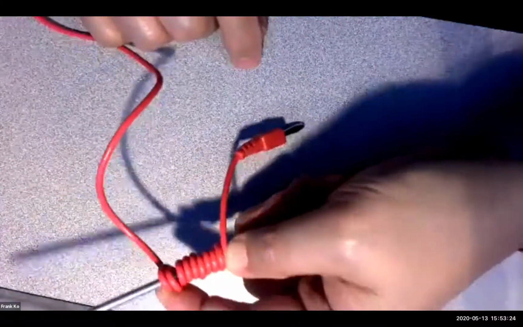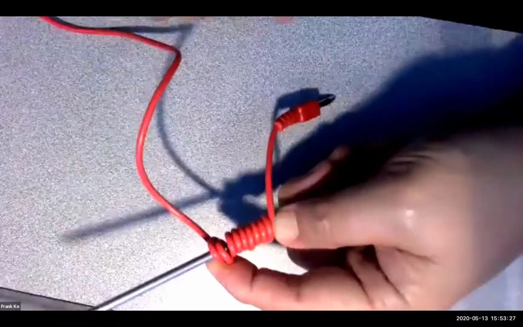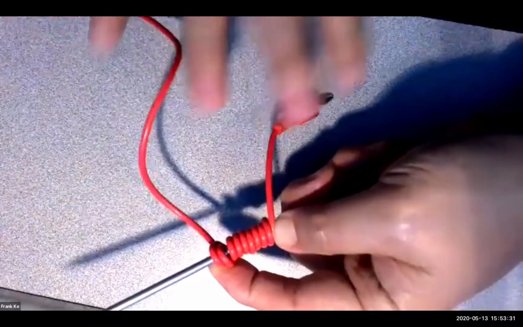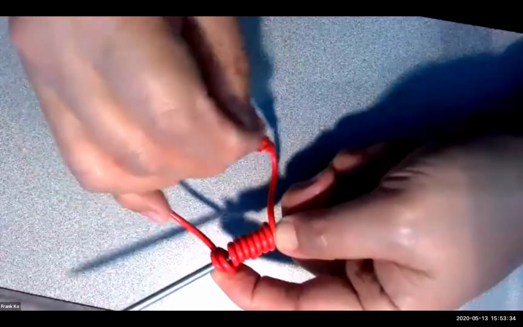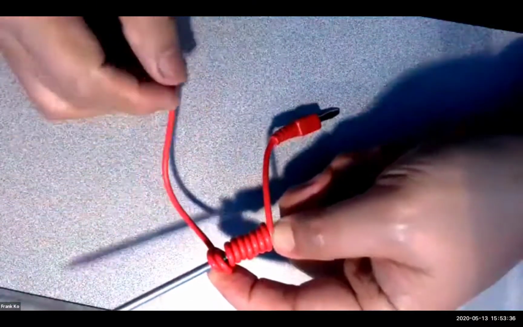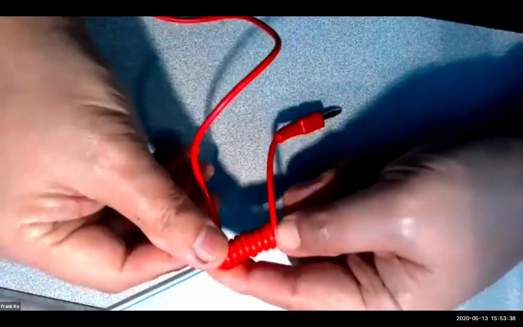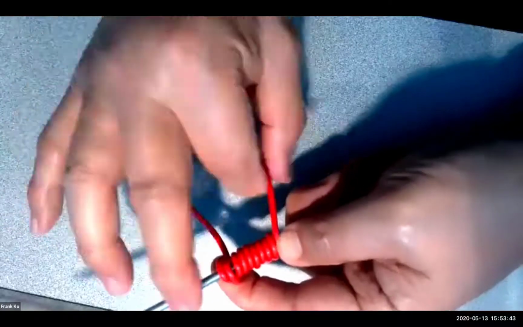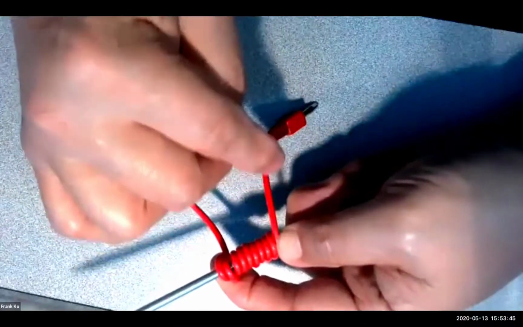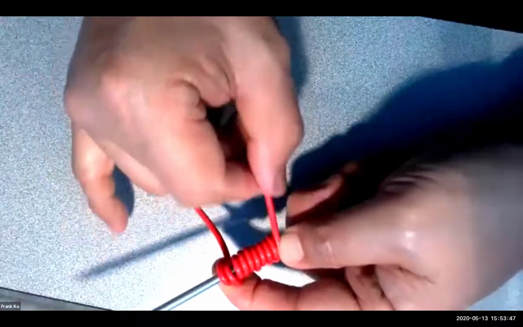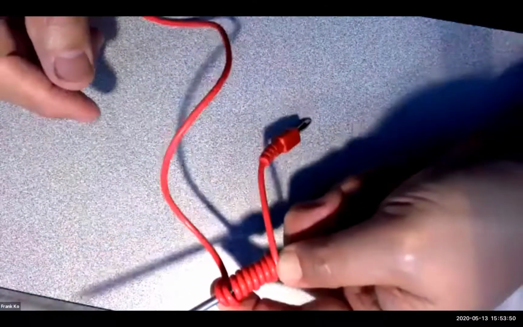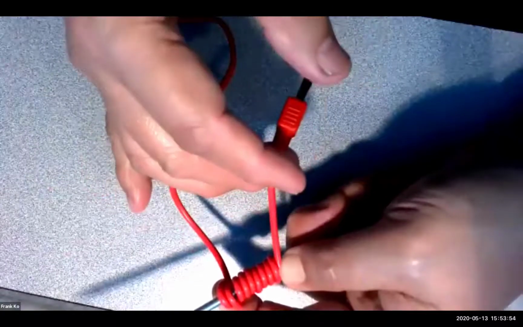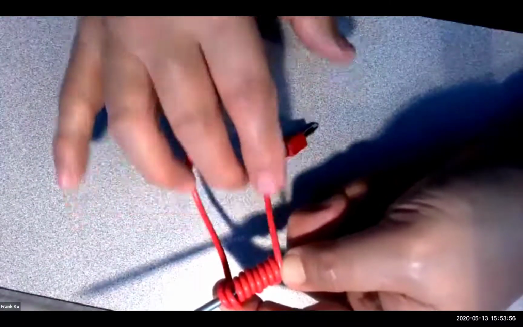So what I can do is hook up a 9-volt battery to the ends of this wire. I can hook up one end to positive, the other end to negative. And as I'm passing current through this wire, there will be a magnetic field generated around this wire. That's the property known as induction. Induction is the property of a magnetic field being generated around a wire that has electricity passing through it.